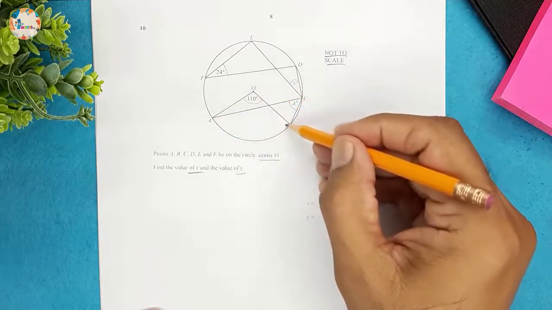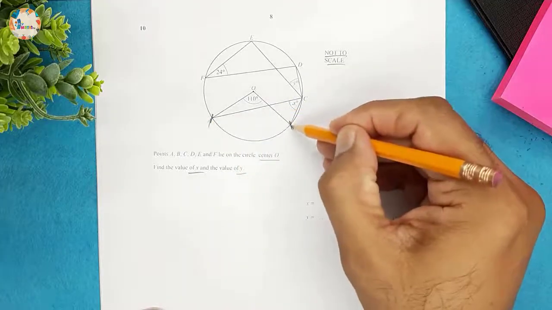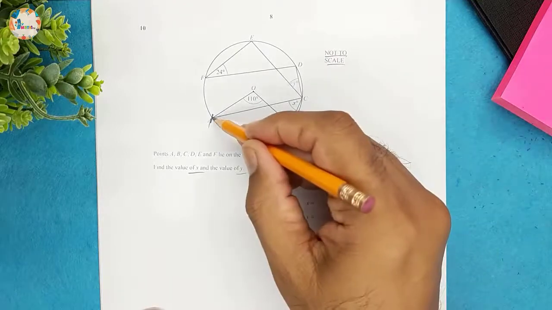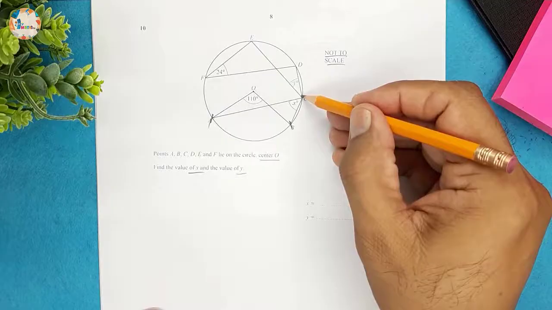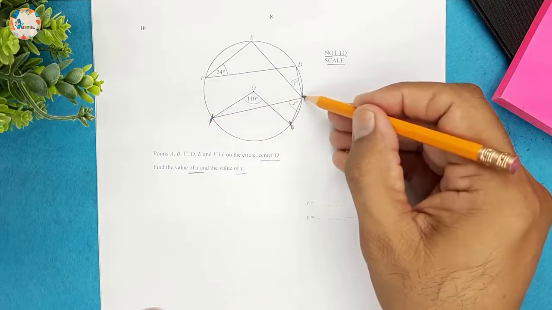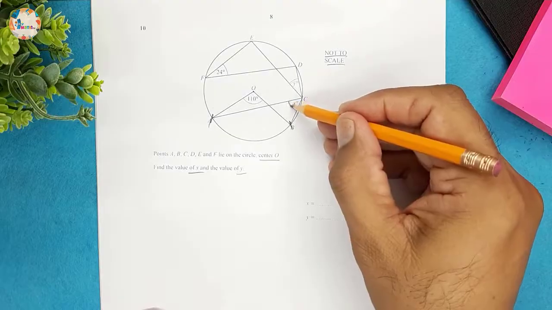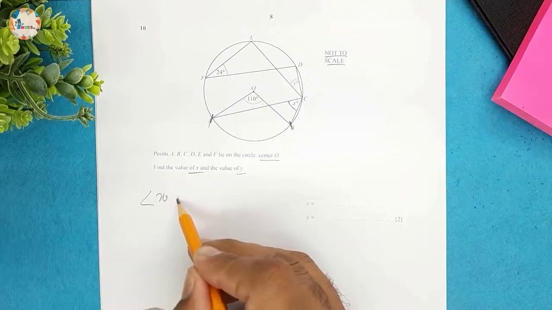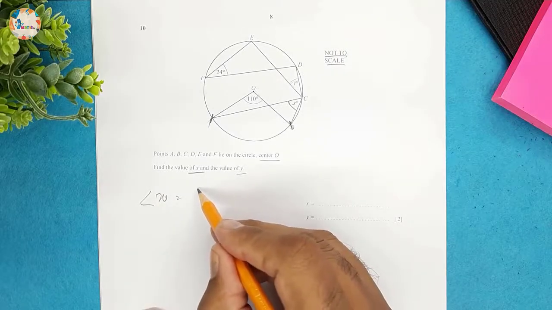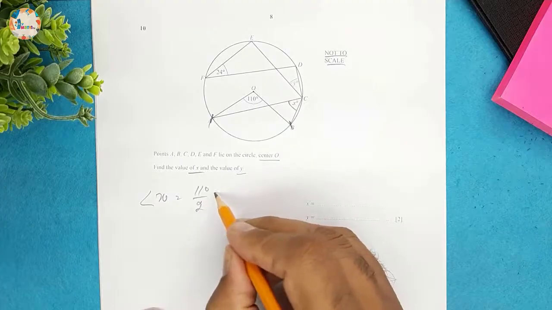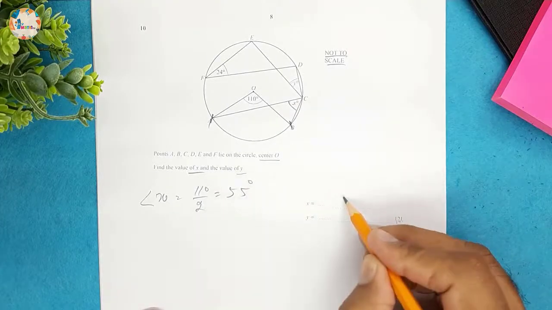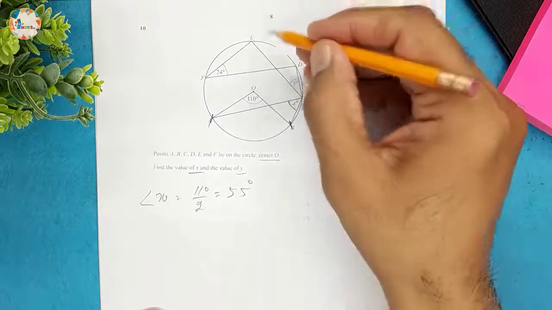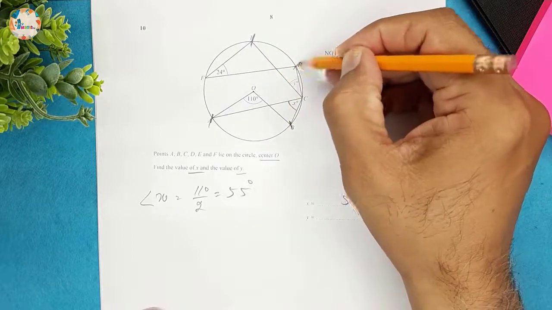So we can find this is the required y and this is the required x. This one is the angle at the center from arc A to B, this is AOB, and this is the angle on the same arc subtended at the circumference. So this is basically half of the central angle, so x will be equal to half of 110, 110 divided by 2, which is equal to 55 degrees.